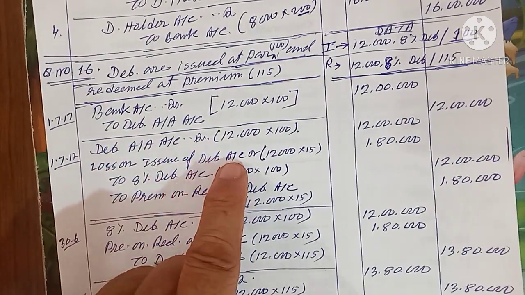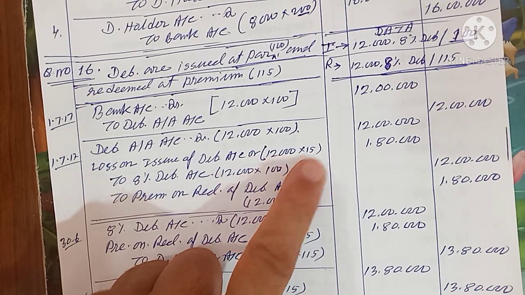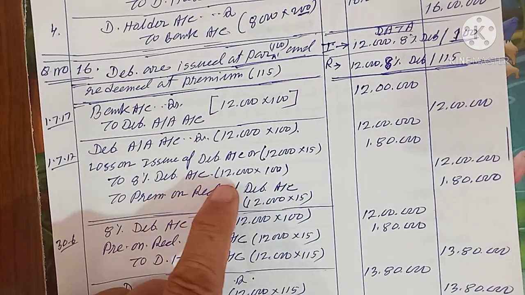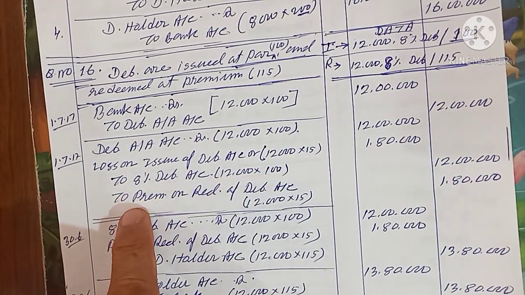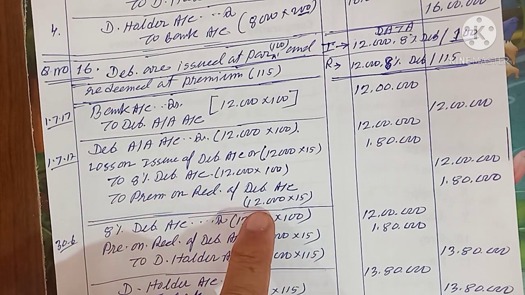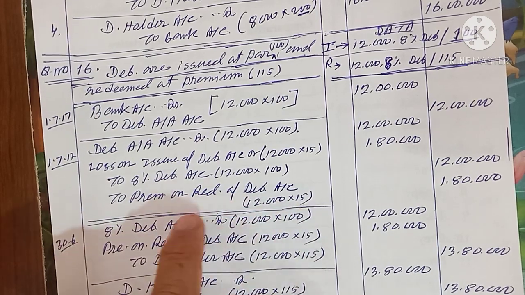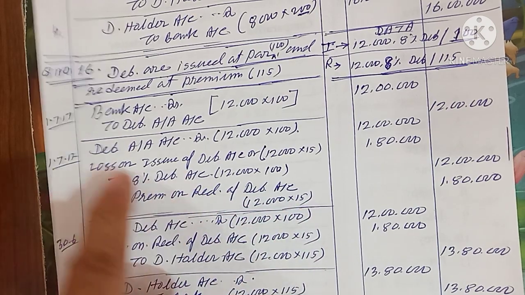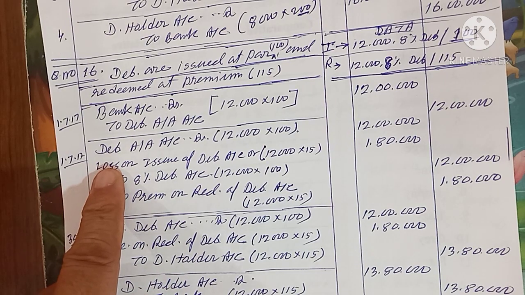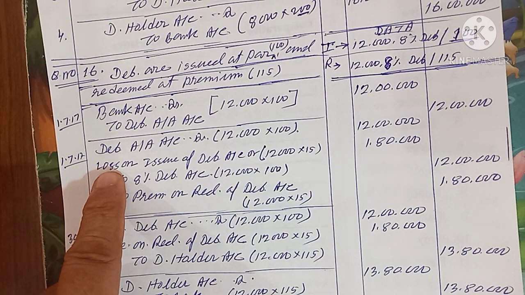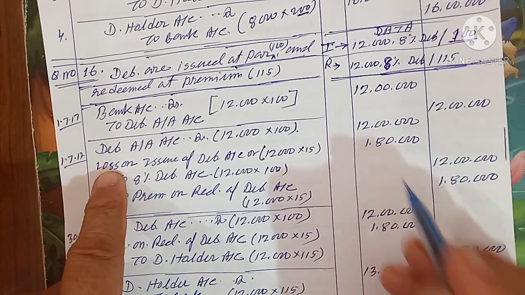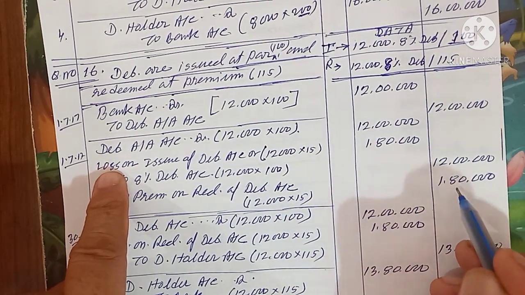Loss on issue of debenture account debit, that is 12,000 into 15. To 8% debenture account, that is 12,000 into 100. To premium on redemption of debenture account, that is 12,000 into 15. Because we are crediting the premium account, against that the loss we are getting, we want to show in our company's books. So it comes to 12 lakh and 1 lakh 80. Here also 12 lakh and 1 lakh 80.